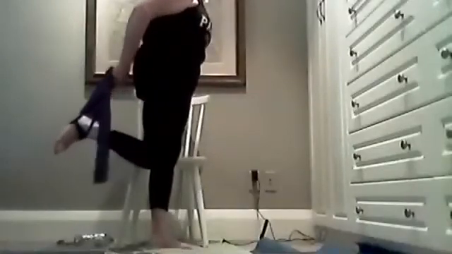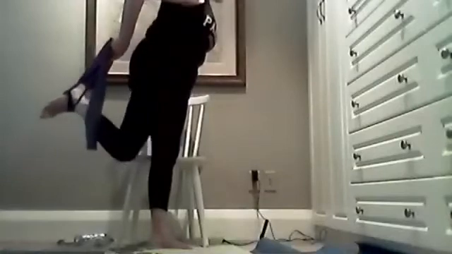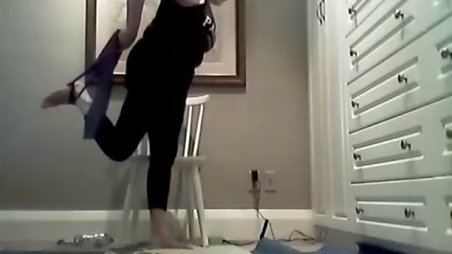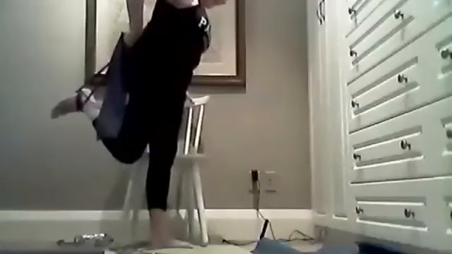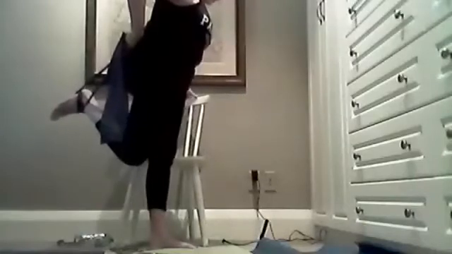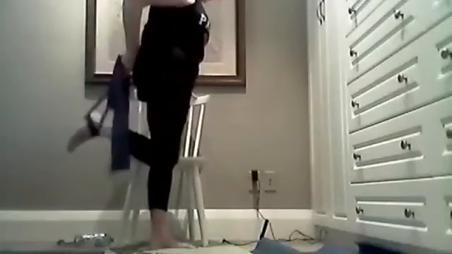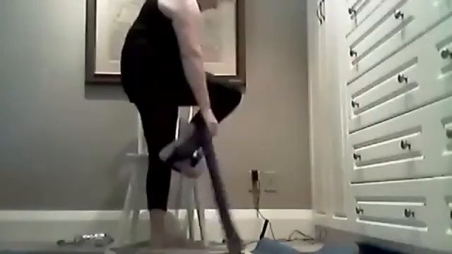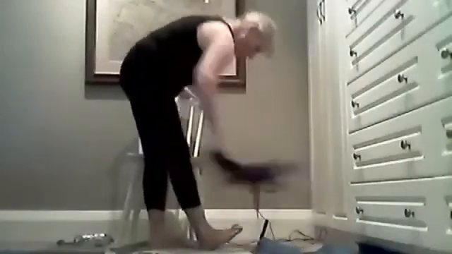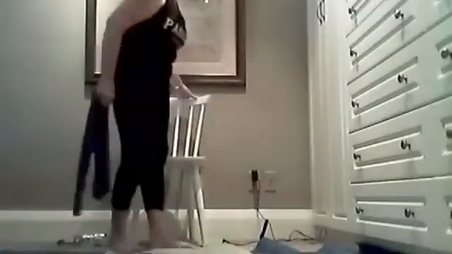Then if you wish, you can lift that leg up as high as you can. Keep the knee pointing straight down. Hold it here. If you wish, you can let go of the chair and hold it here. So it's your choice. Last breath. Bring the foot down. Take the band away from your foot and come back onto your chair.